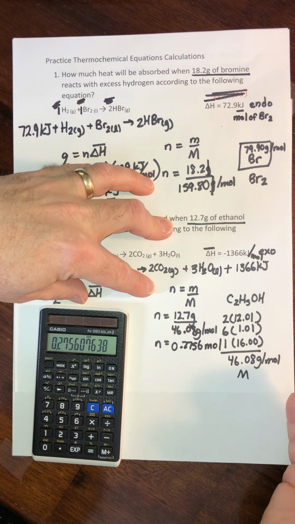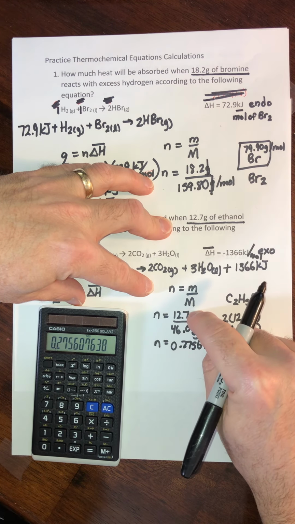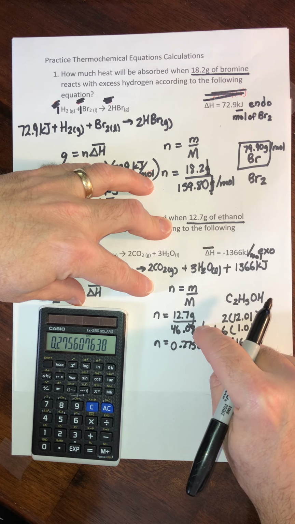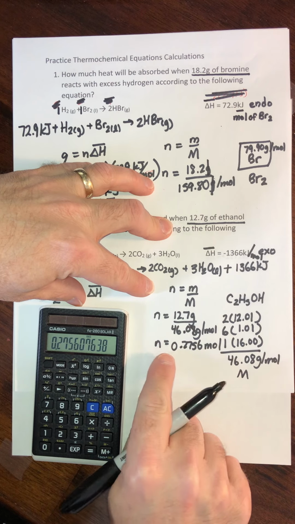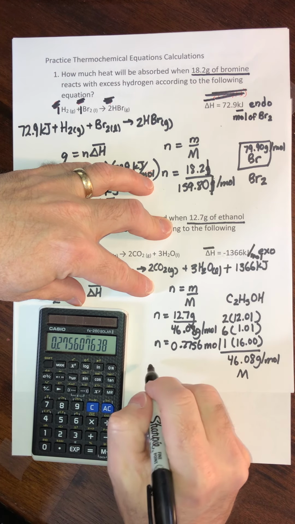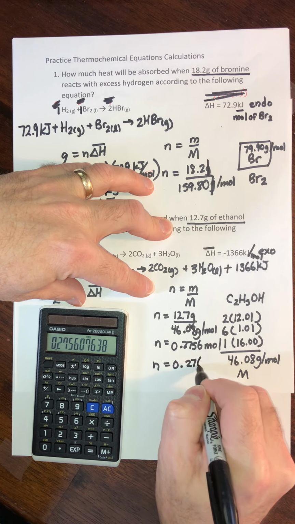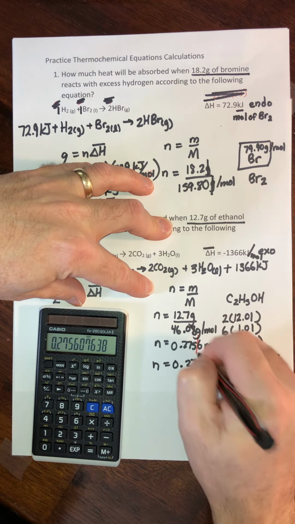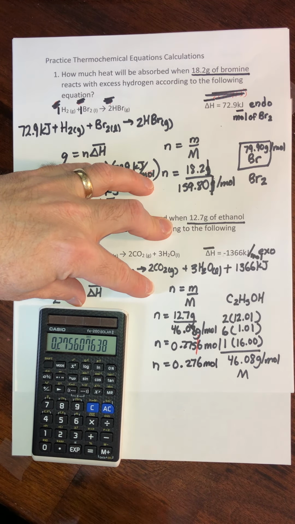Now, once again, if you are a significant figures person, 12.7 has 3 significant figures, 46.08 has 4, so my answer should only have 3. You always go with the least number, and the 0 out in front doesn't count. So my number of moles would be 0.276 moles. If I'm chopping off the 6, we'll call it the 5-2, round upwards.